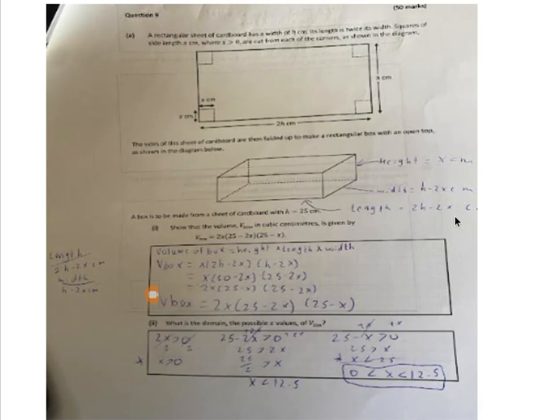So starting off with part A, we're given a diagram.